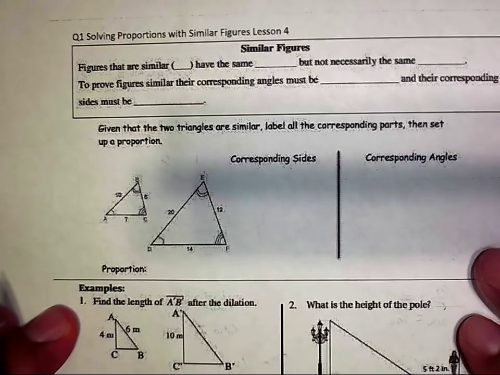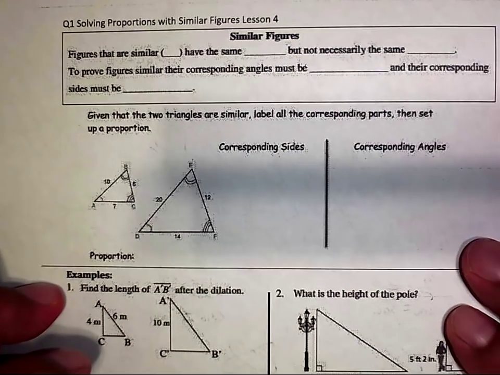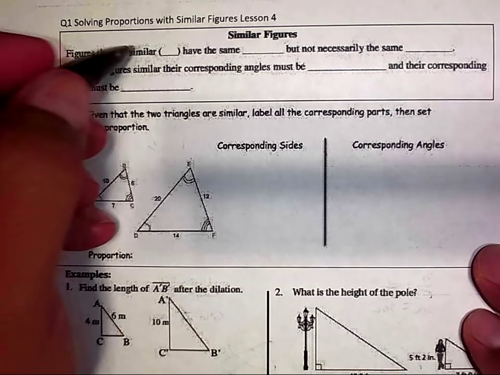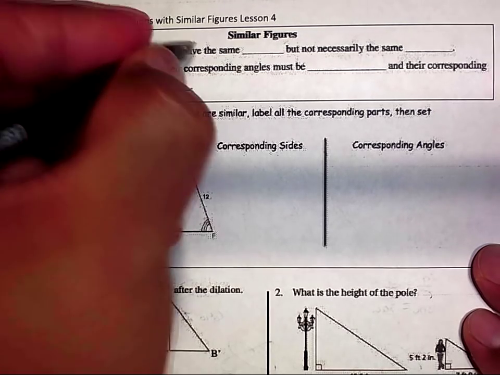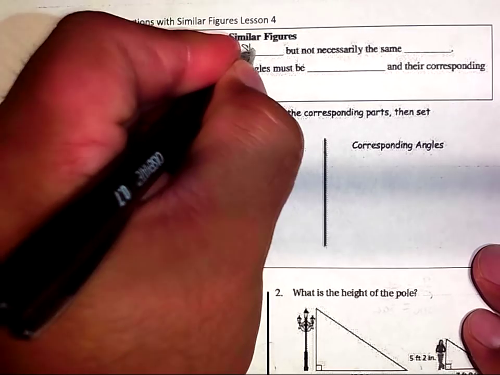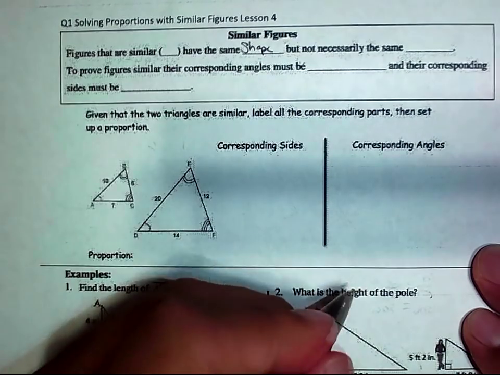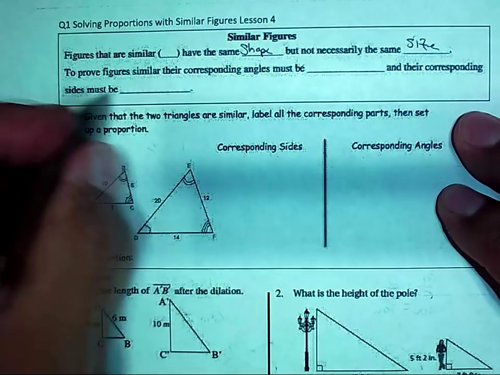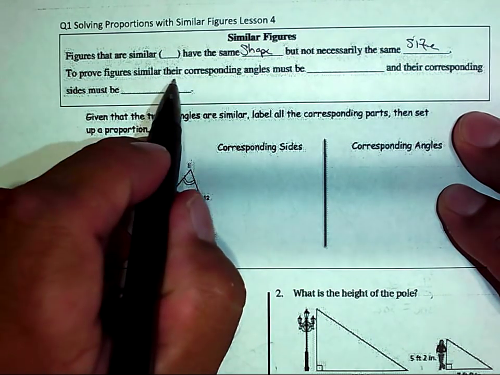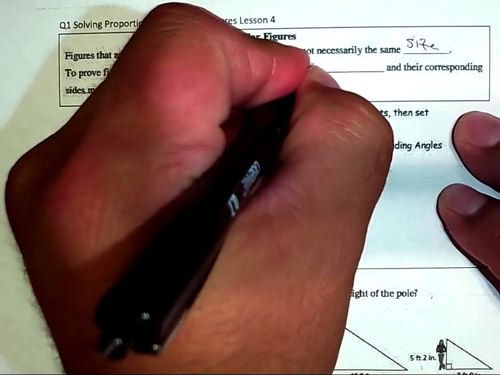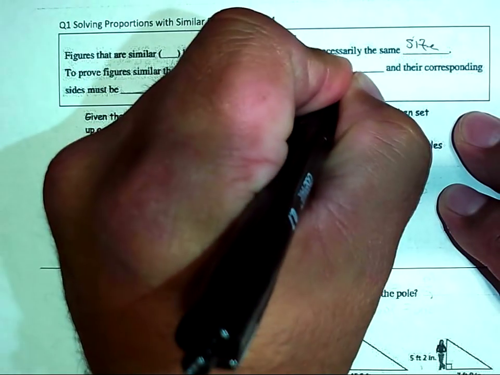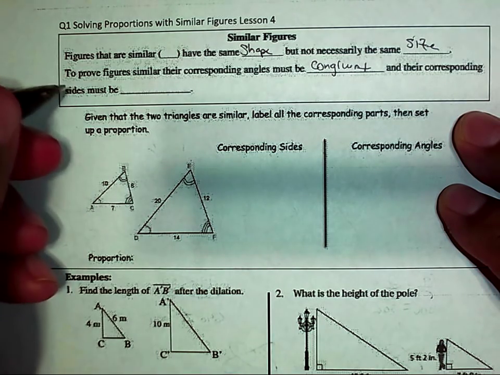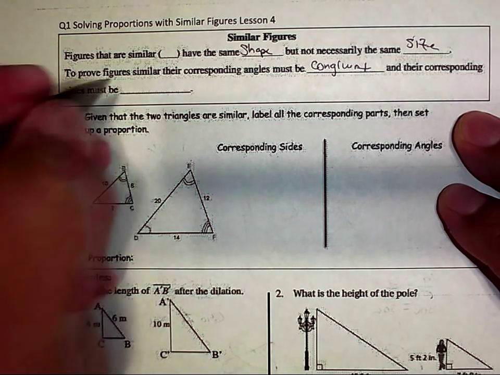We're going to go ahead and move to the back part. And here it is. We're going to be working with figures that are similar. Well, figures that are similar, okay, have the same shape, but not necessarily the same size. To prove figures similar, their corresponding angles must be congruent. In other words, guys, they're equal. And their corresponding sides must be proportional.